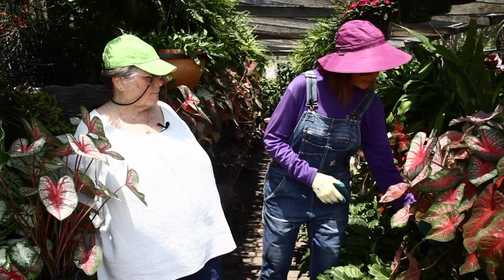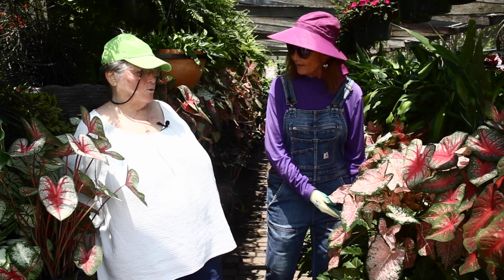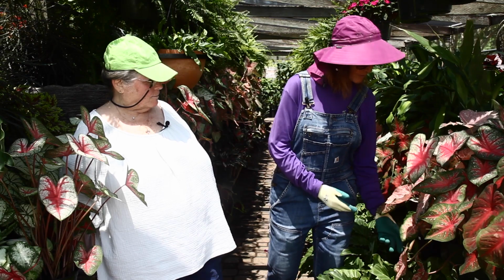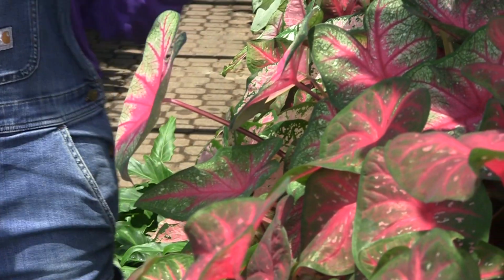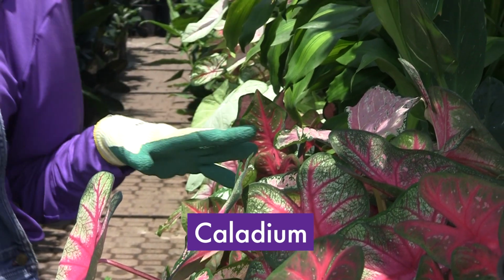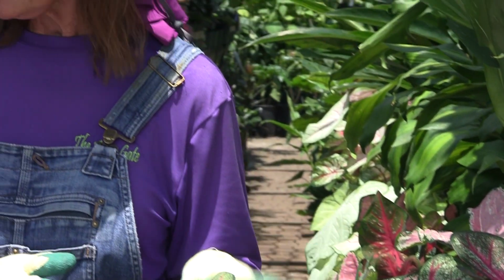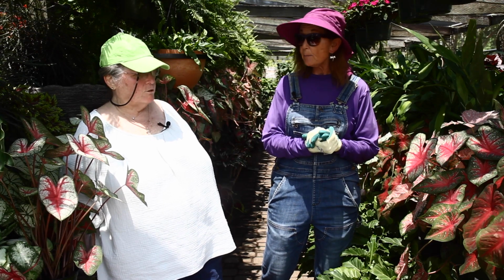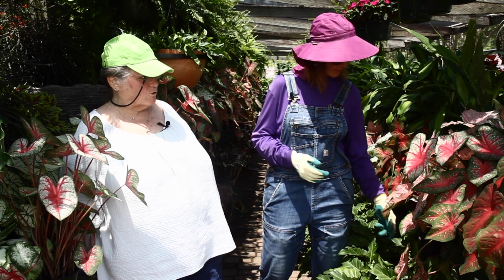I mean, what is any prettier than this? It's gorgeous. And so this is caladium. Right. So you've got caladium and coleus. Coleus are more of an annual. Yes. The caladiums are a bulb. Right. Oftentimes they return for years if you get them in a well-draining spot. Yep. And make sure they're fertilized.